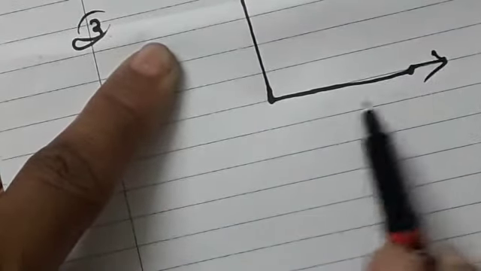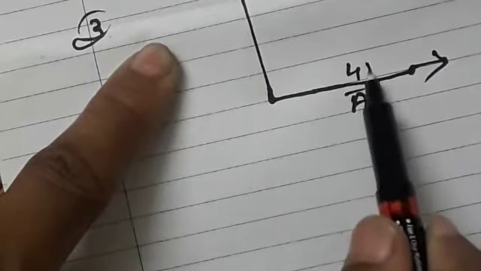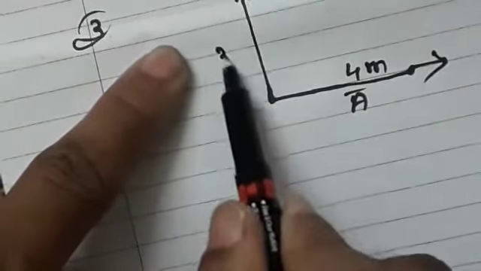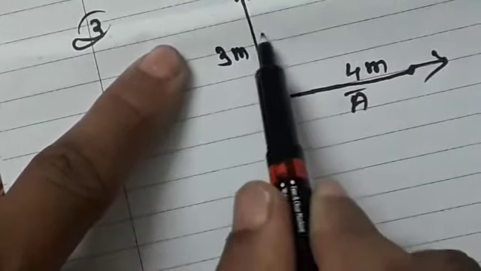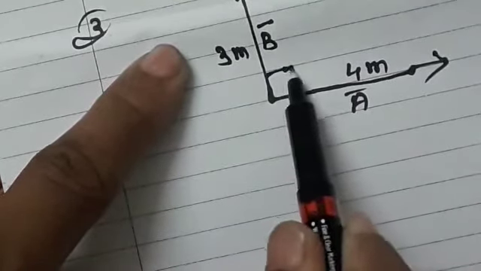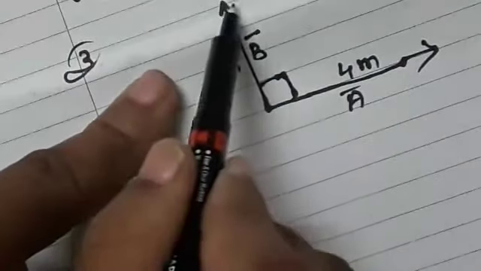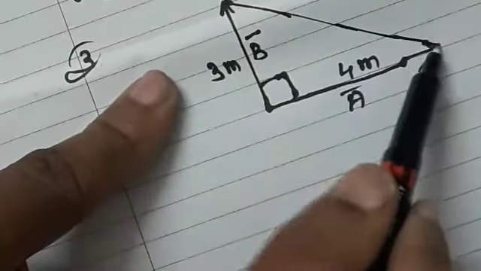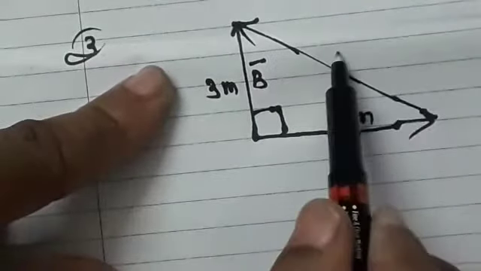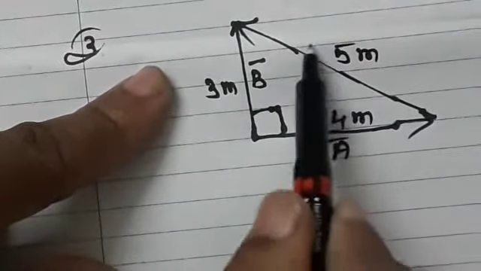Then also, if the two vectors are mutually perpendicular to each other. Suppose this is the first, this is the second, and this is the third case. Suppose this is the vector a bar having a magnitude of 4 meters, and this is the second one, the 3 meter b bar vector, and these two vectors are mutually perpendicular to each other. Then their resultant has a magnitude of 5 meters. This is r bar.